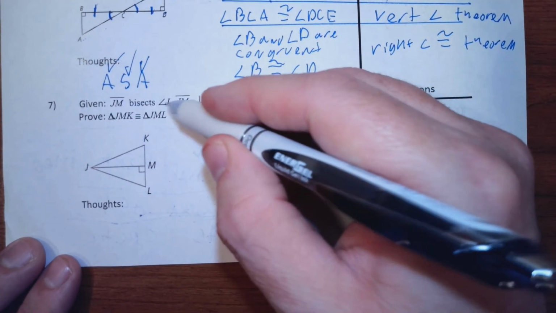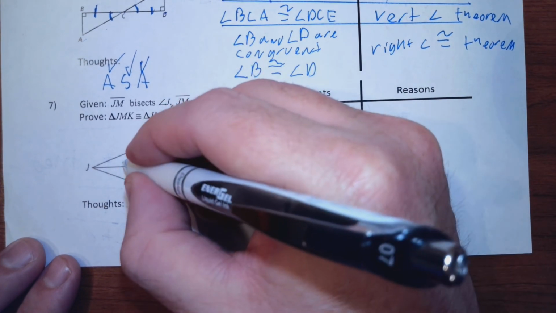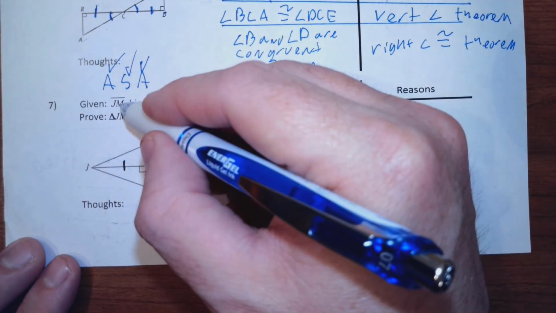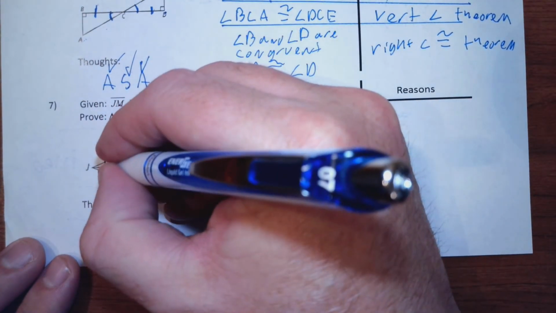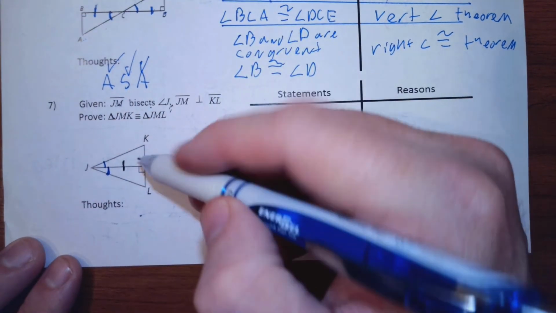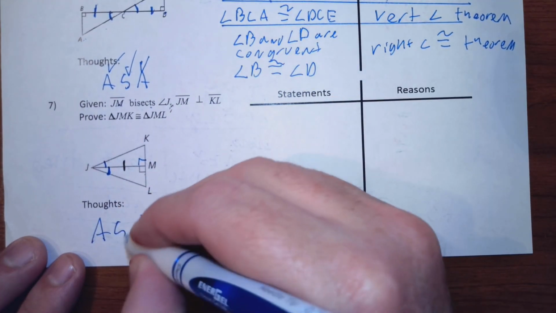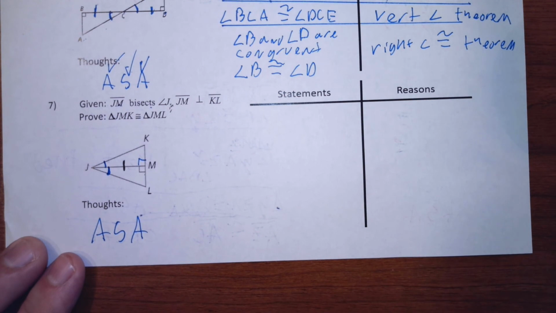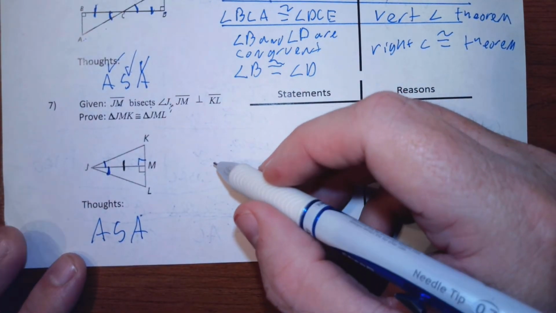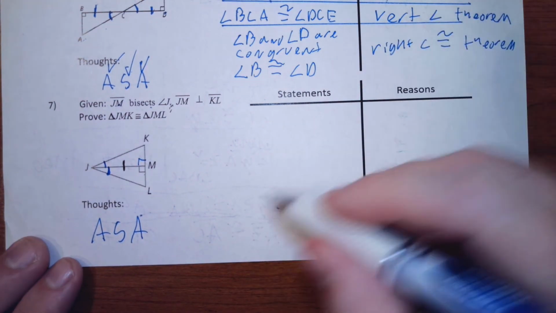Angle bisects an angle. See, this is where some people will think they really want to do HL because I know I got a reflexive side here. But this line segment bisects the angle, so that's going to create a split in the angle. So this is still going to be that angle side angle. Okay. So here we go on that, and we'll get it done.